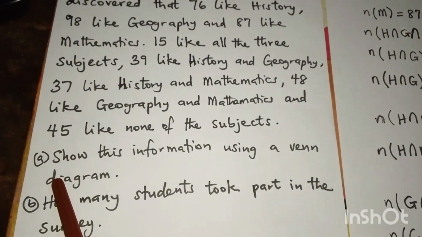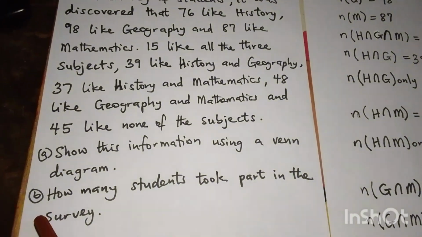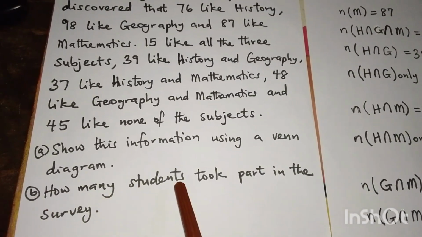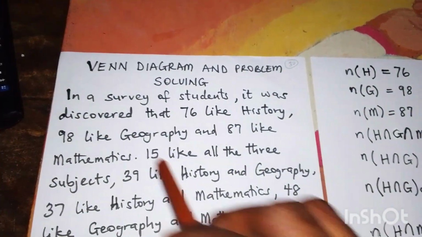1. A. Show this information on a Venn diagram. B. How many students took part in the survey? So now let's try to write out the information.